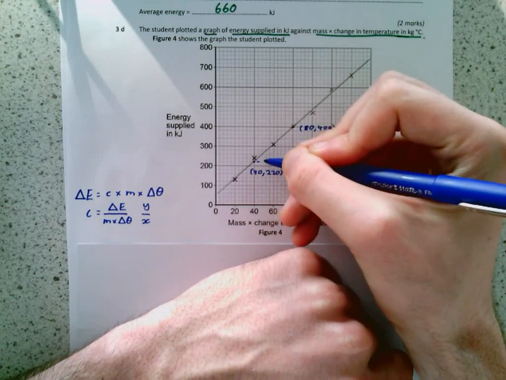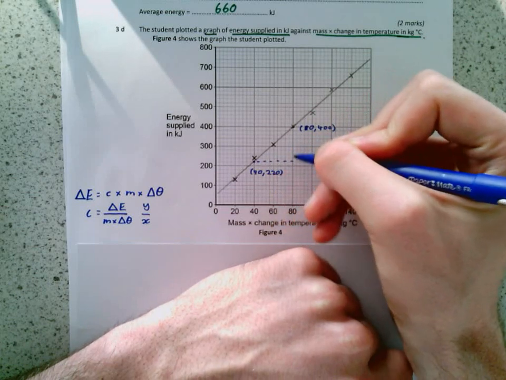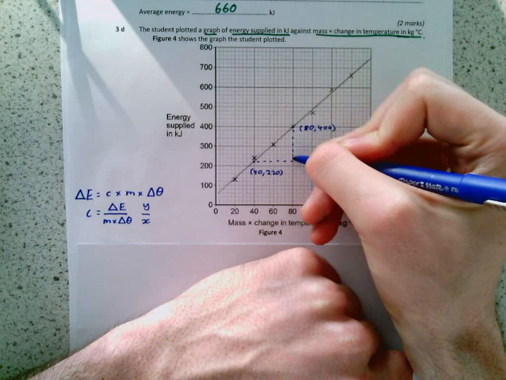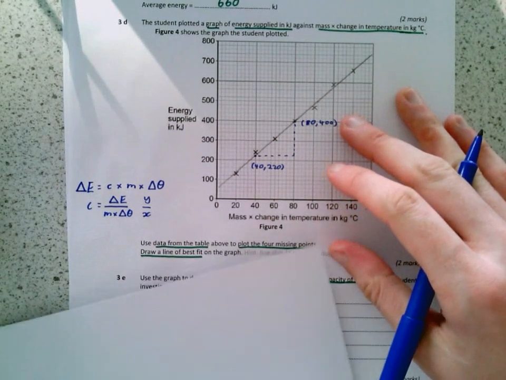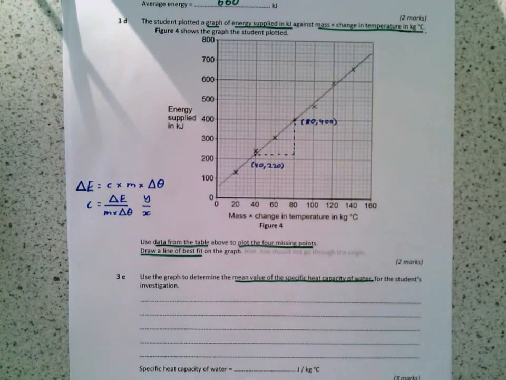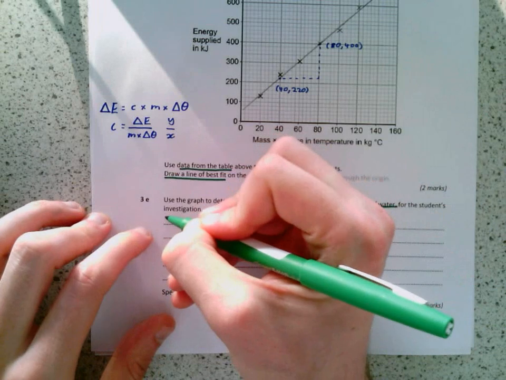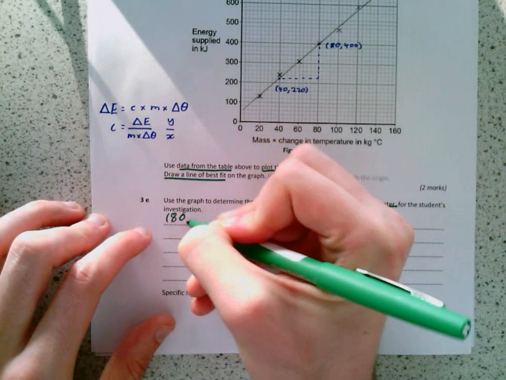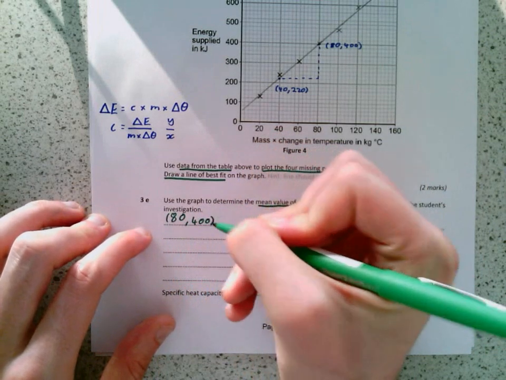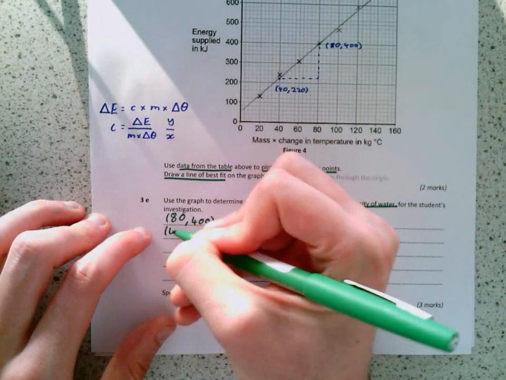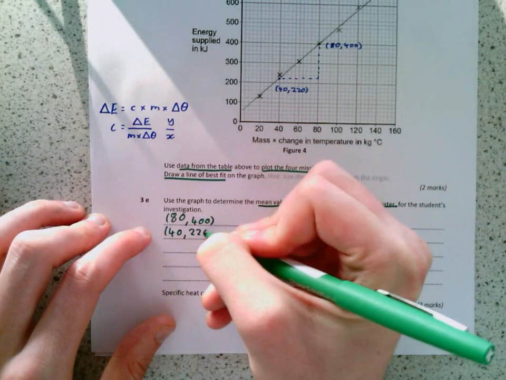Okay, and I can draw my little right angle triangle, and I can begin to work out my gradient. So the 2 points I've chosen are 80, 400 and 40, 220.